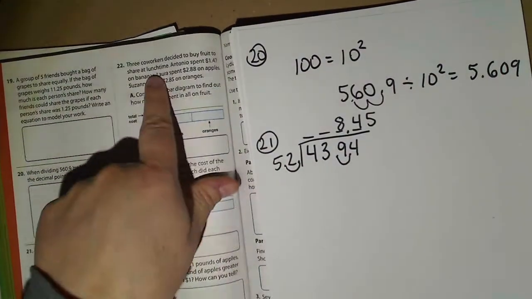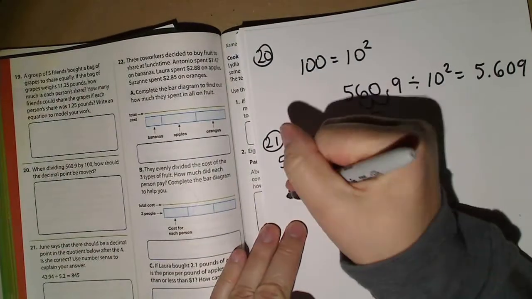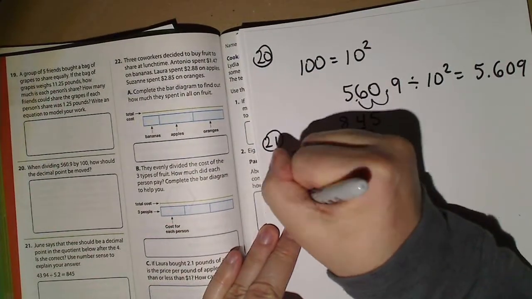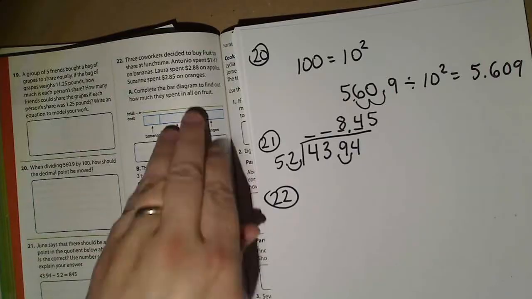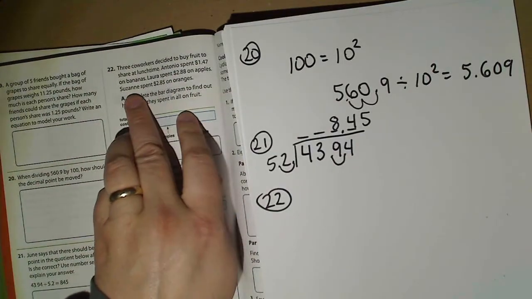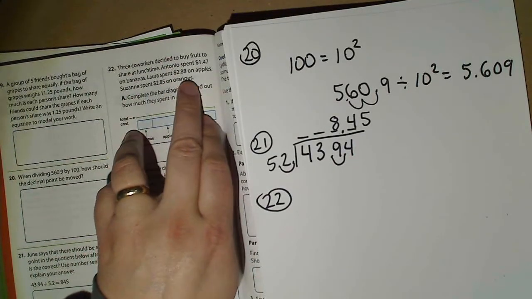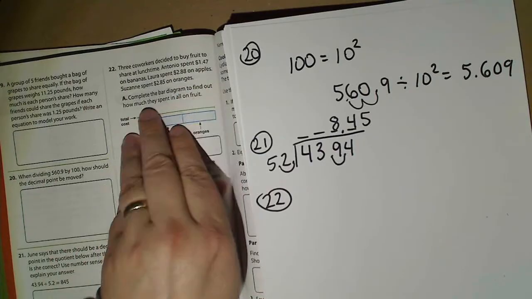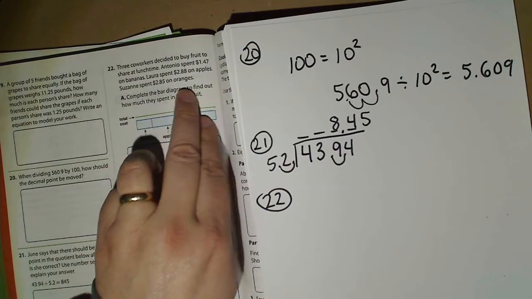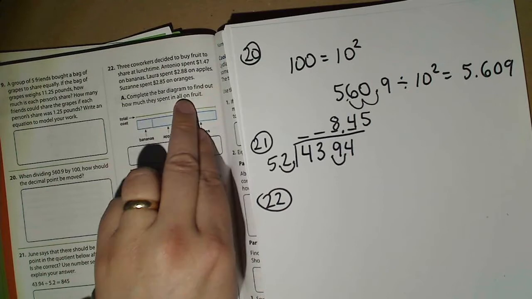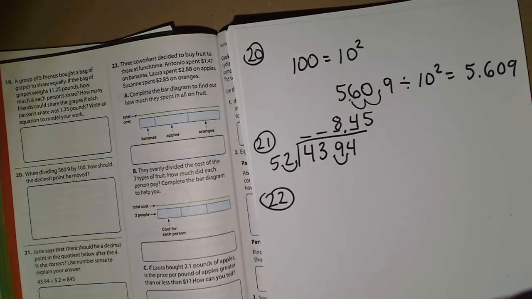There it is. 3 coworkers decided to buy fruit to share at lunchtime. Antonio spent $1.47 on bananas. Laura spent $2.88 on apples. Suzanne spent $2.85 on oranges. Complete the bar diagram to find out how much they spent in all.